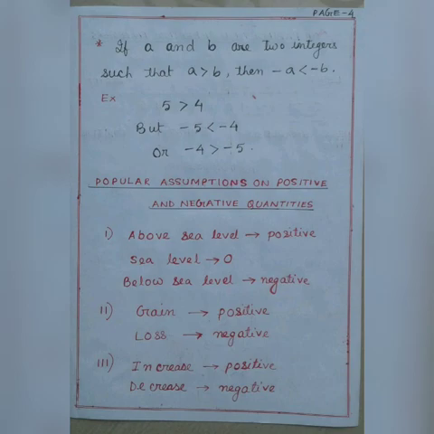Now, let us have a look on popular assumptions on positive and negative quantities. Which are the quantities we assume positive and negative in our daily life? I have made a list. Let's have a look over it.